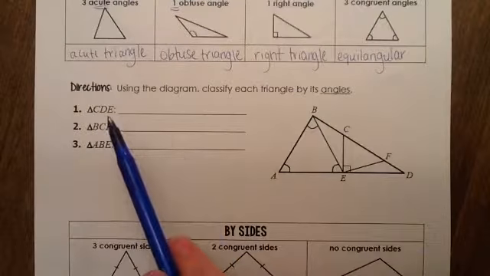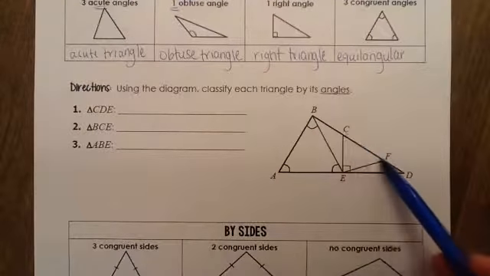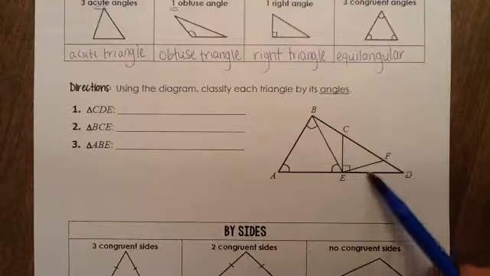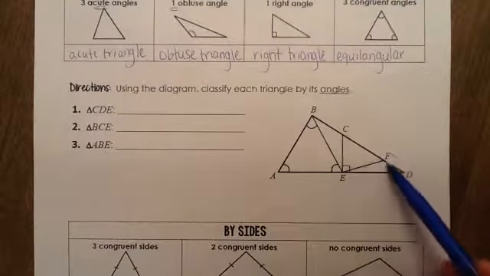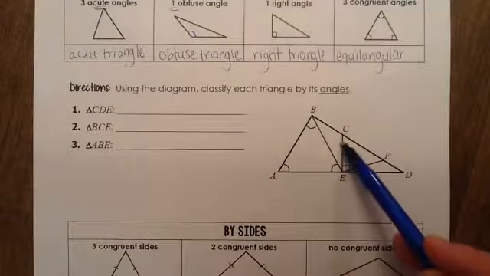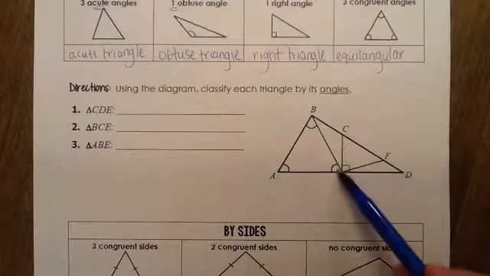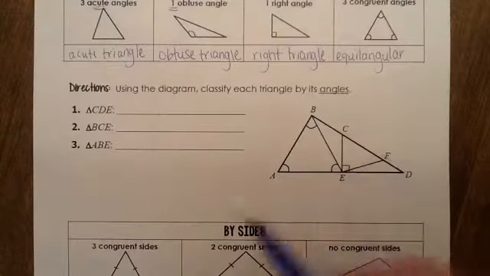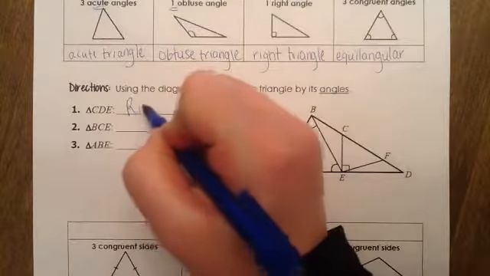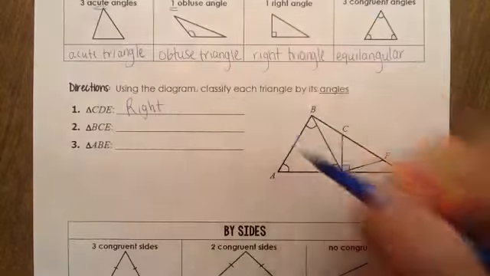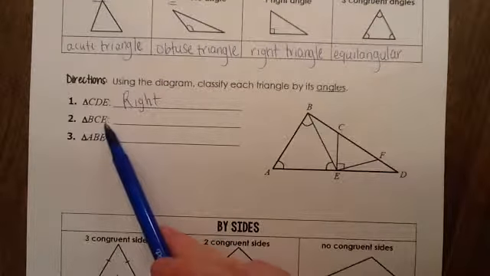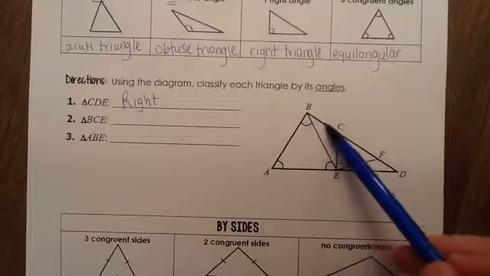So I'm going to look at triangle CDE. So this triangle here. What triangle would this be called? Well, it has a right angle right here, so it would be a right triangle. Let's take a look at BCE.